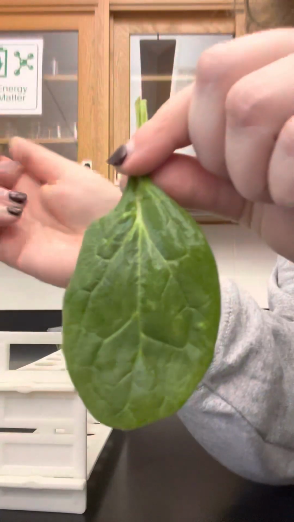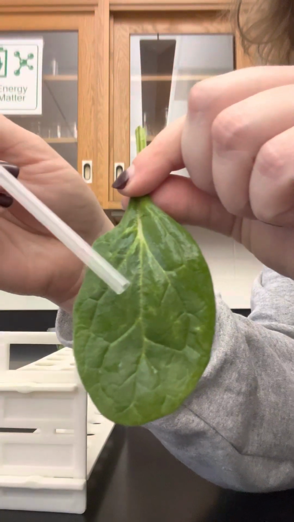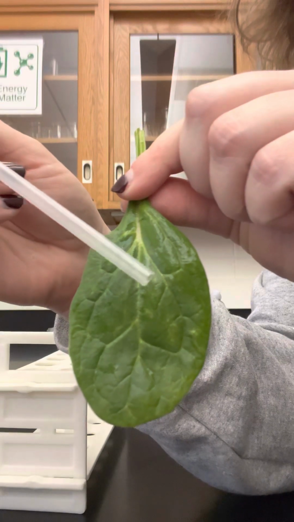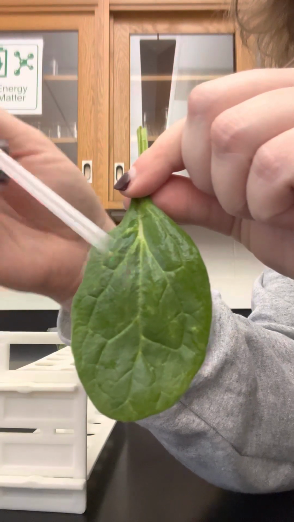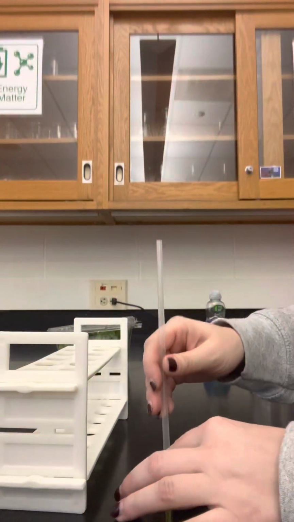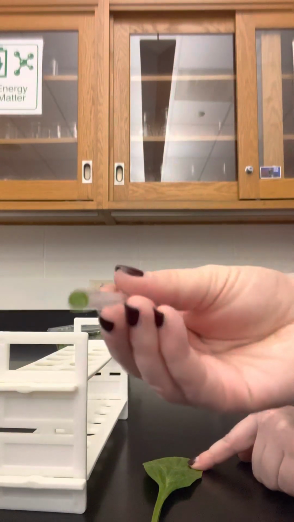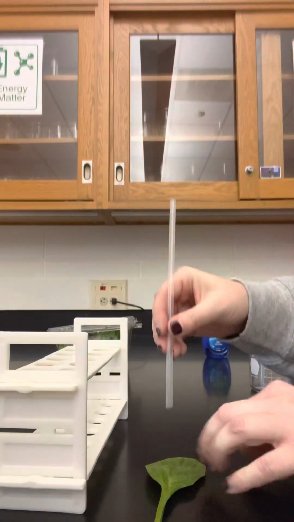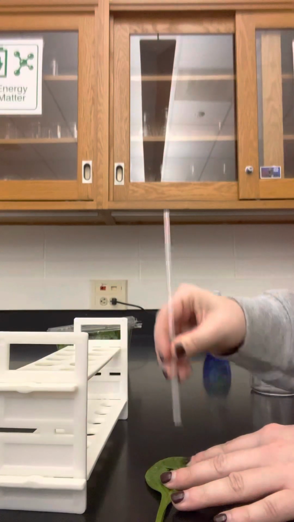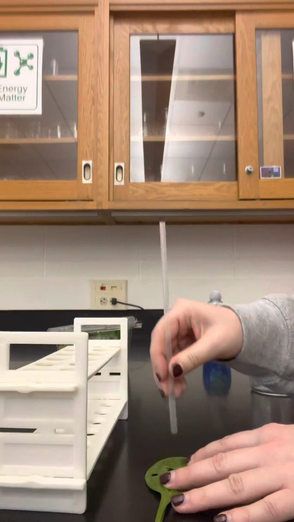I'm going to make sure I punch holes around the veins. I don't want to punch in the veins because that's going to weigh my discs down. I'm just going to make sure I get discs like that. And I need 10 per syringe.